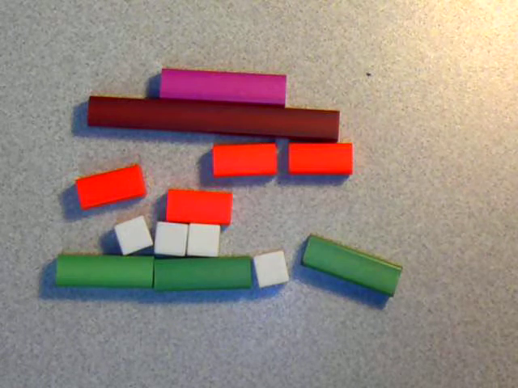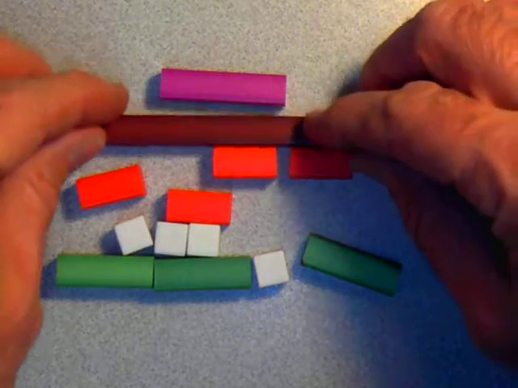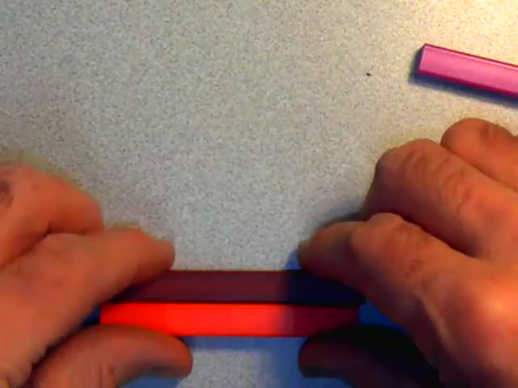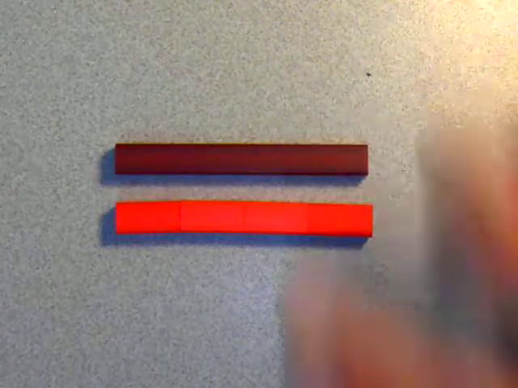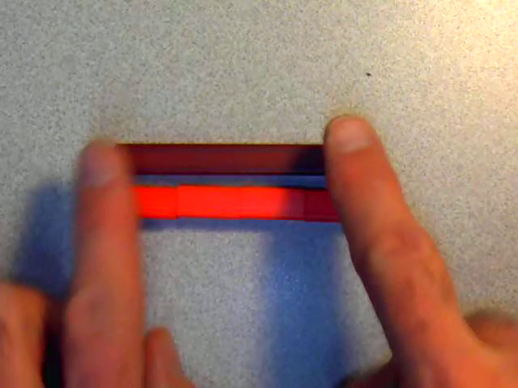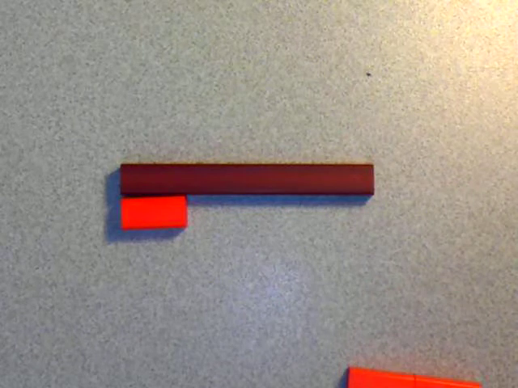Since we know certain things like 50% is 1/2, and we know 25% is 1/4, what we can do is use these Cuisenaire rods. So we're going to look at some of the examples that I've given you. To start off, though, let's look at one set of Cuisenaire rods. The brown rod right here is equal to 4 red. So 1 red is 25%.